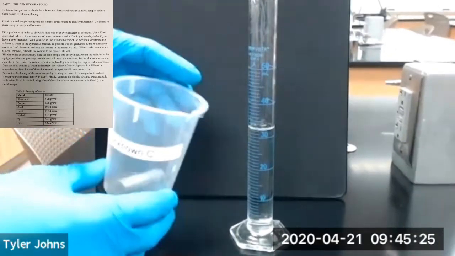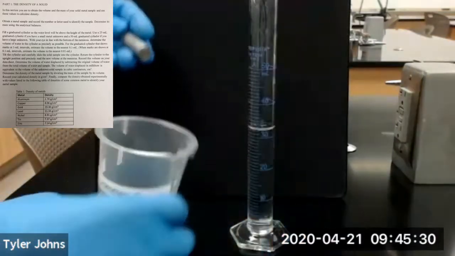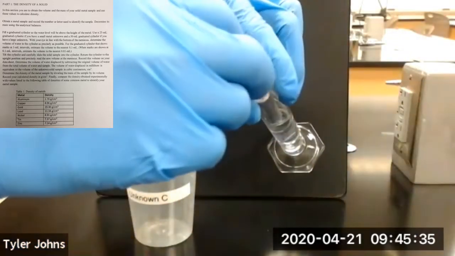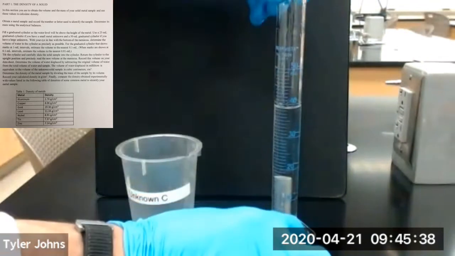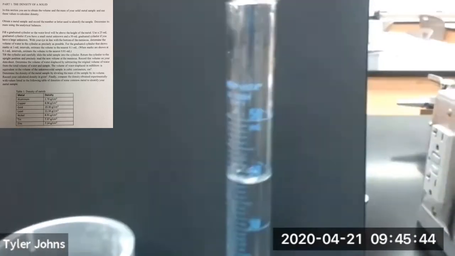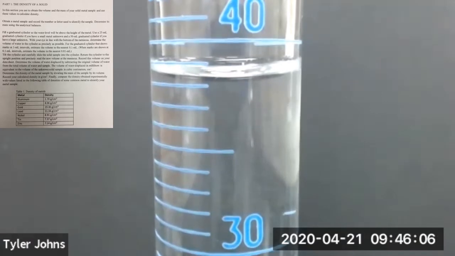Next, we're going to take our unknown metal cylinder C and gently add it to our graduated cylinder. Then we will determine the new volume of water in the graduated cylinder. This is the volume of water with unknown metal C inside the graduated cylinder. You'll need to determine the volume of unknown metal C by displacement.